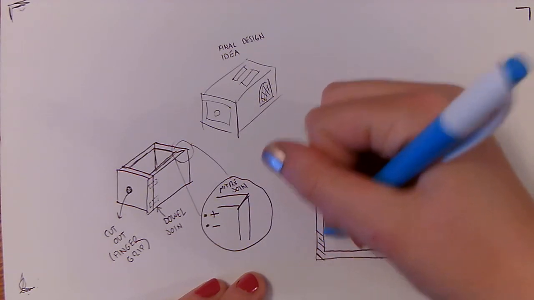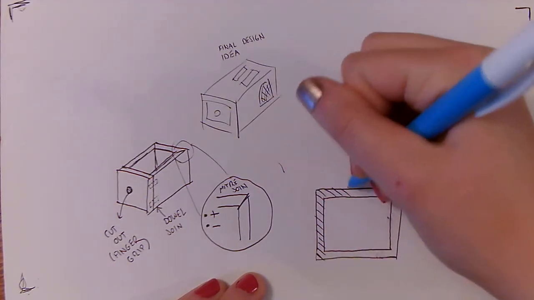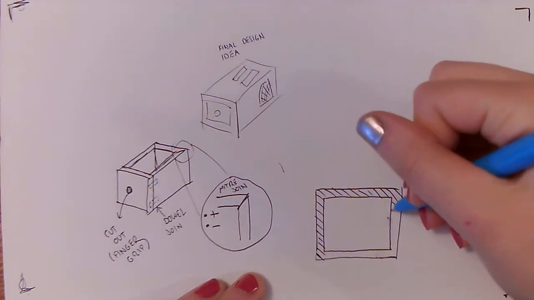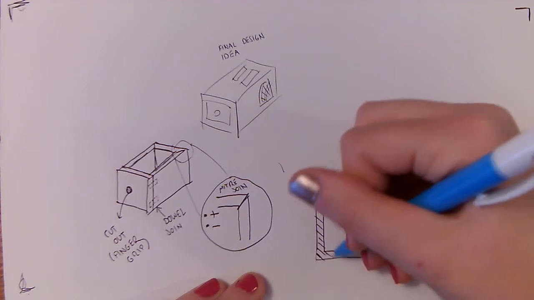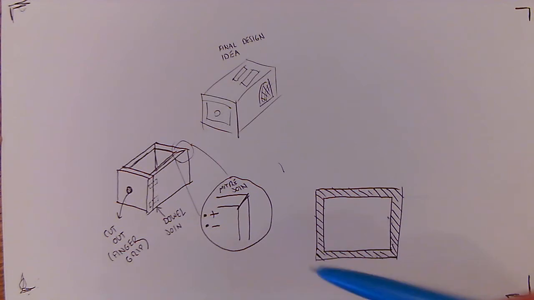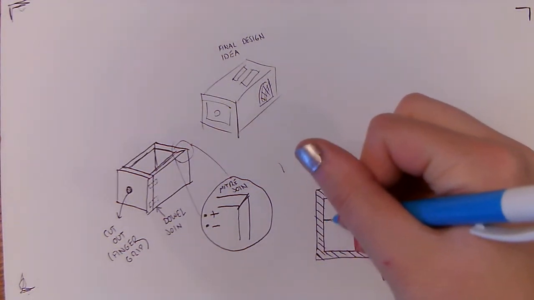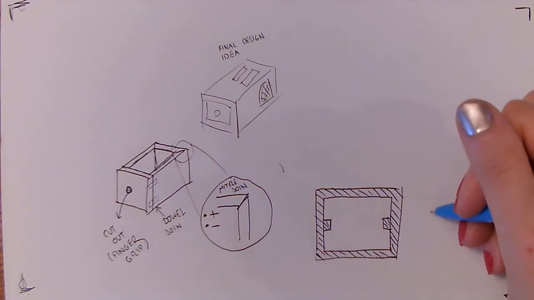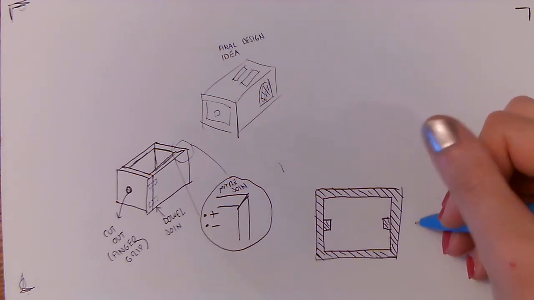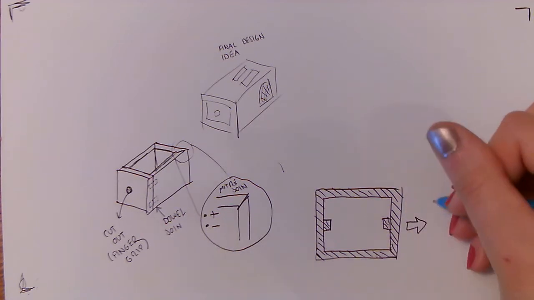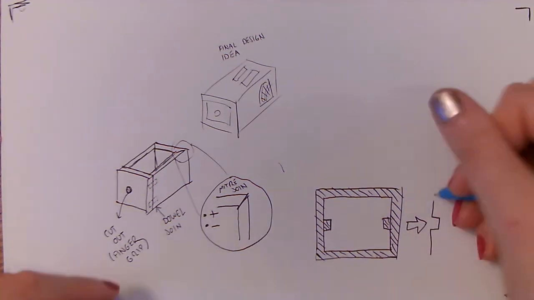And I'm just hatching this out because I'm not actually deciding how I'm going to make the outside structure of this box just yet, so I don't want to imply that here, so I'm just hatching it out just to make life easier for myself. So as I said earlier, what I could do is I could maybe add rails on the inside, which my drawer would have to have this kind of like area cut out. So what that means is my drawer would have to look like this.